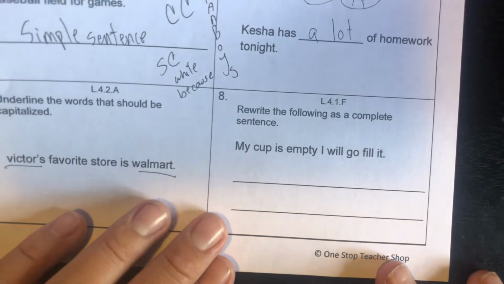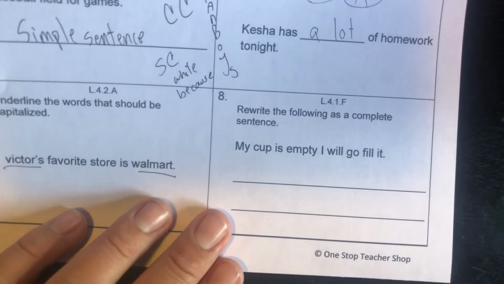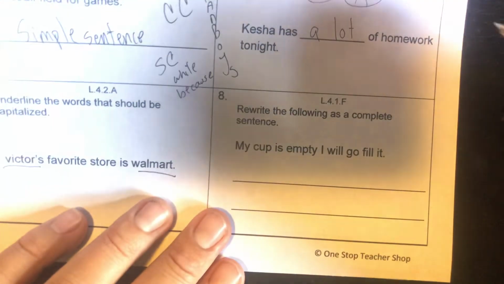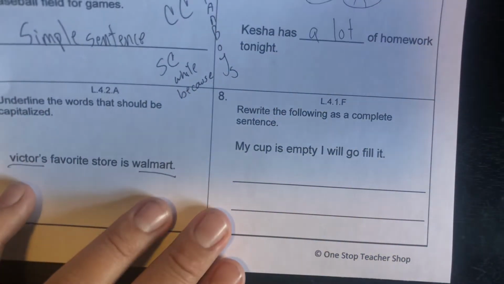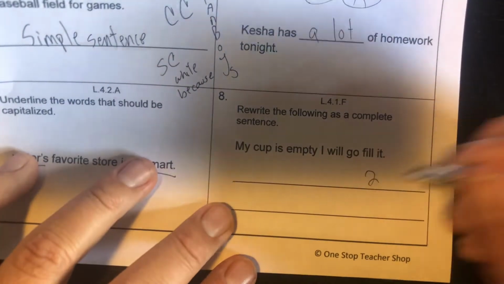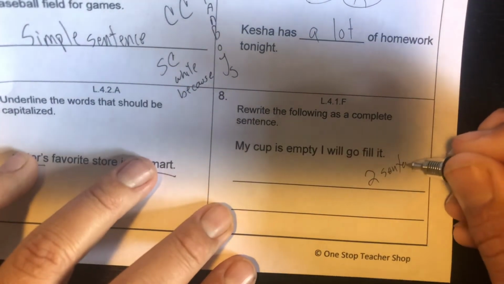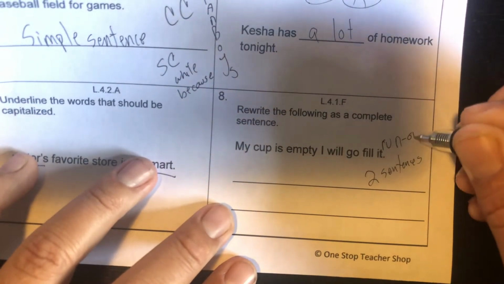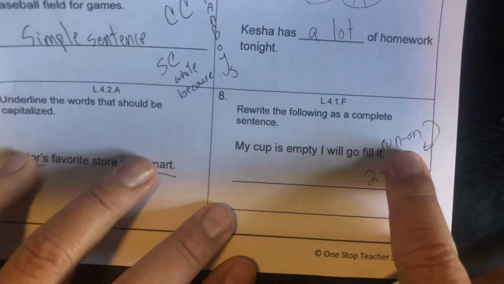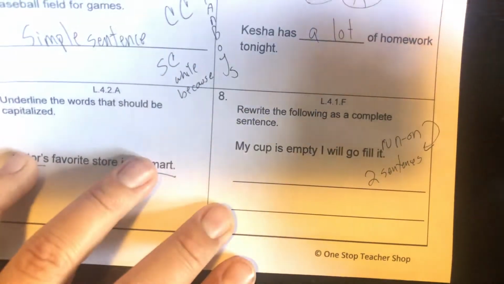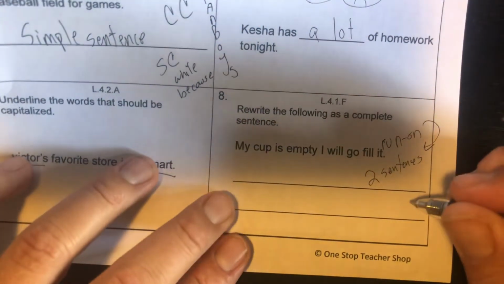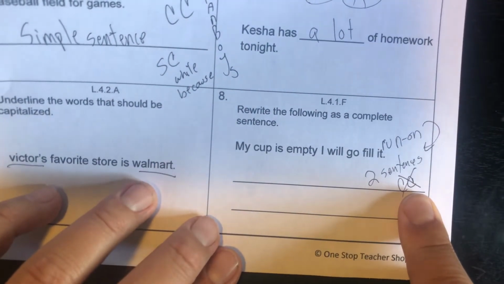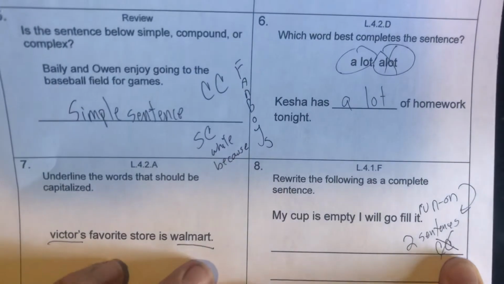Rewrite the following as a complete sentence. My cup is empty, I will go fill it. Okay, we talked about a run-on sentence. A run-on sentence is when you try to combine two sentences together, but you fail to use a coordinating conjunction in the middle. Remember, a coordinating conjunction is like a FANBOYS.